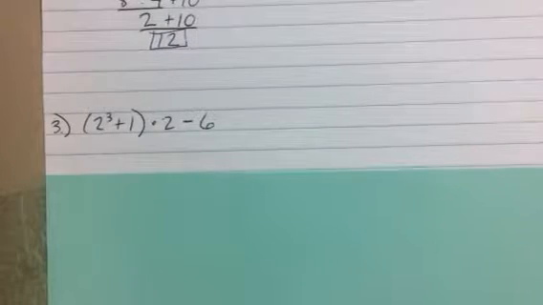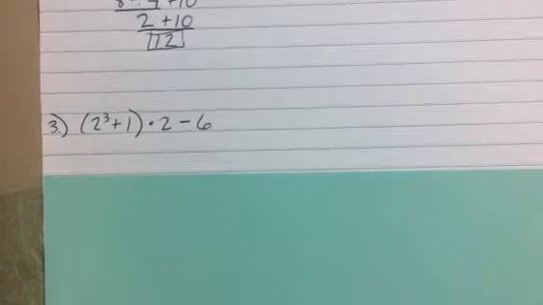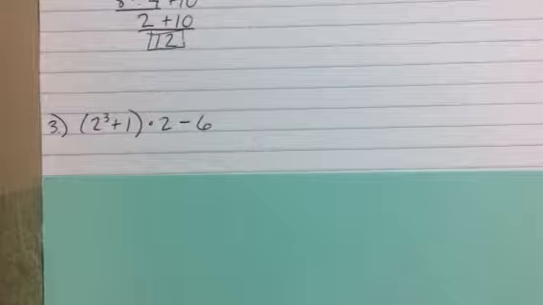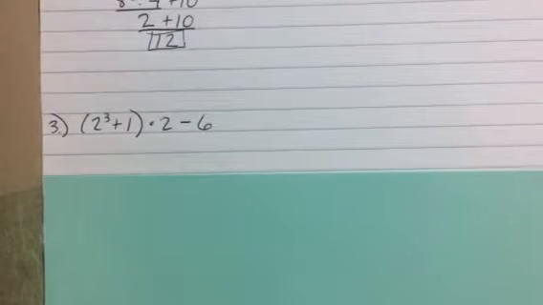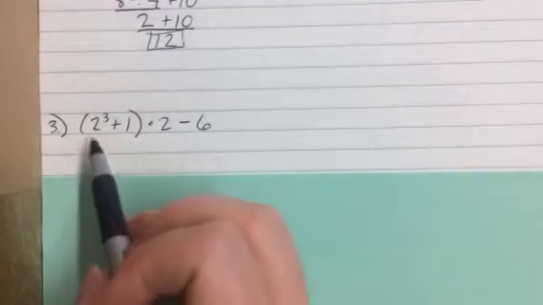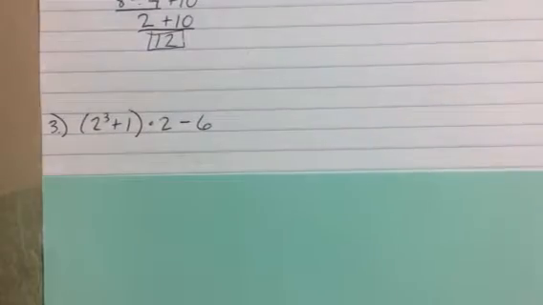And let's take a look at our third problem. So this time we have more than one thing to do inside those parentheses. So if that happens, remember, just follow PEMDAS inside the parentheses until you turn it into one single number. So inside the parentheses, I don't have parentheses, so I'm going to go on to exponents, which I do have one of those.